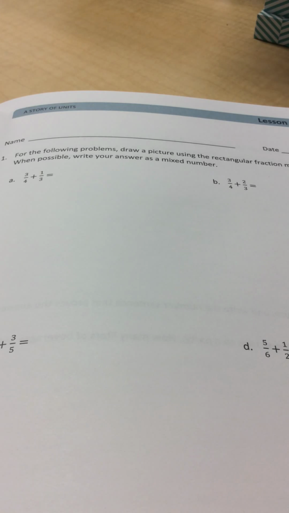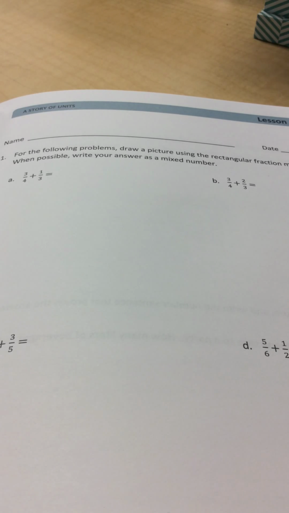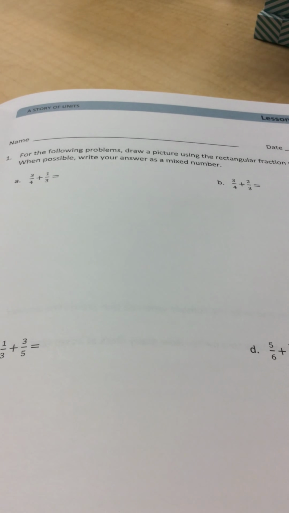This is Module 3, Lesson 4 homework, and we're working on adding fractions again, but this time our sum is going to be more than a whole, so we're going to talk about what to do with that and how to write that as a mixed number. So just like yesterday, for the following problems, draw a picture using the rectangular fraction model and write the answer. When possible, write your answer as a mixed number.